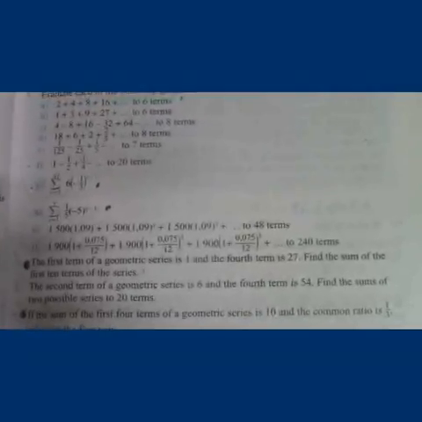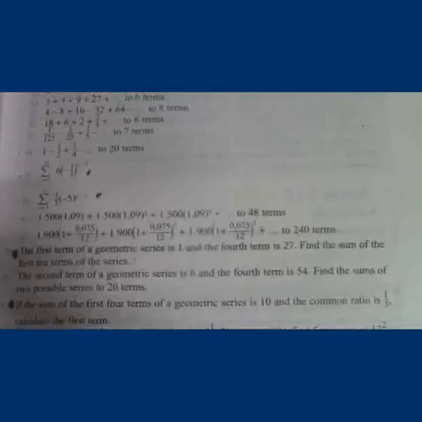Okay, let's finish and go to another example. Let's look at number 2. It says the first term of a geometric series is 1 and the fourth term is 27. Find the first 10 terms of the series.